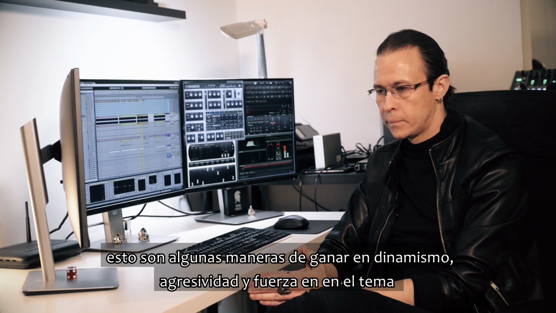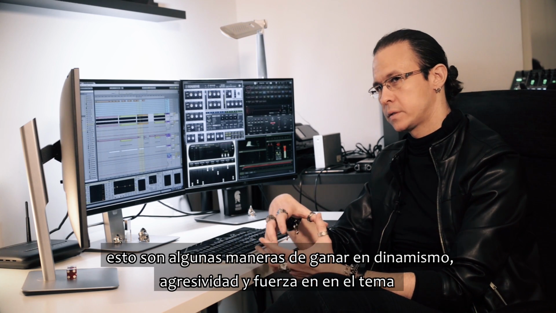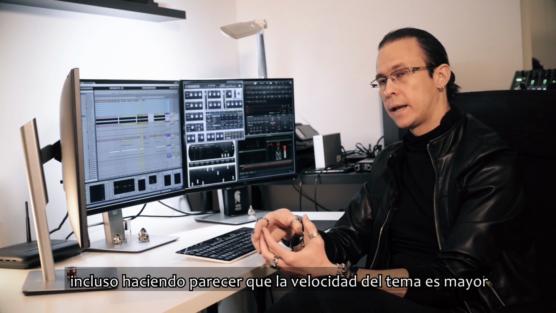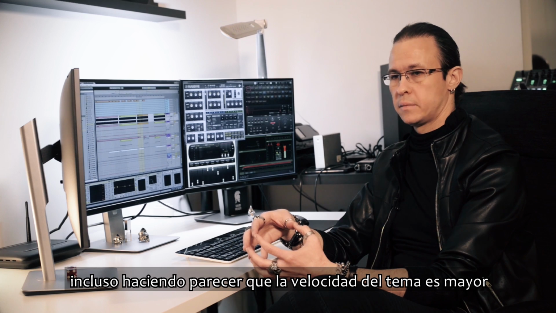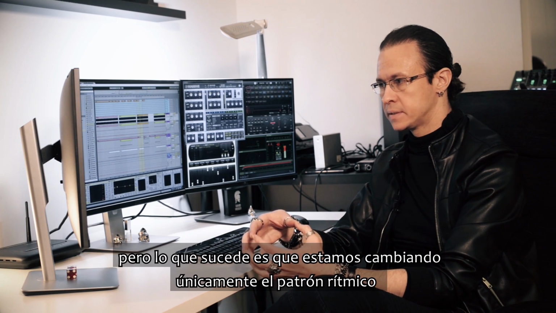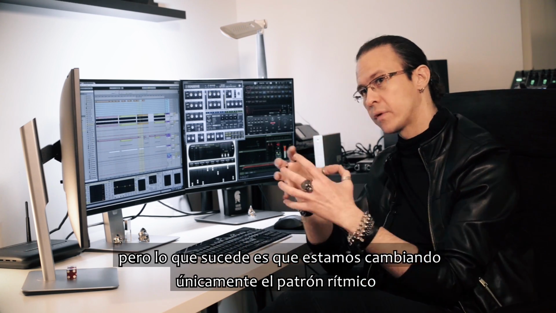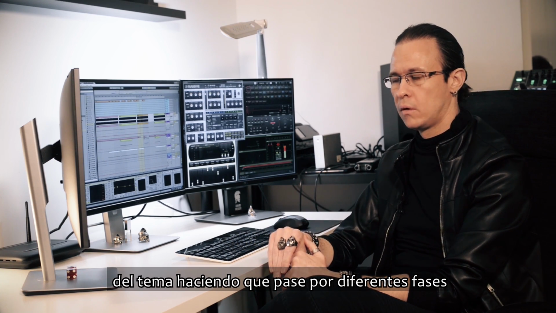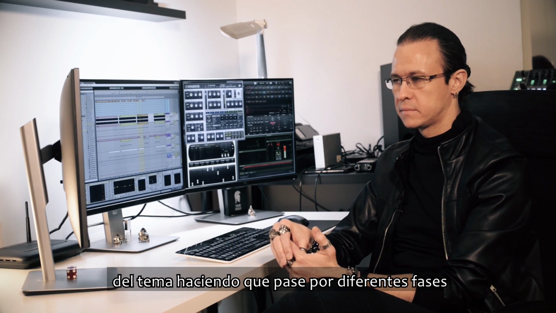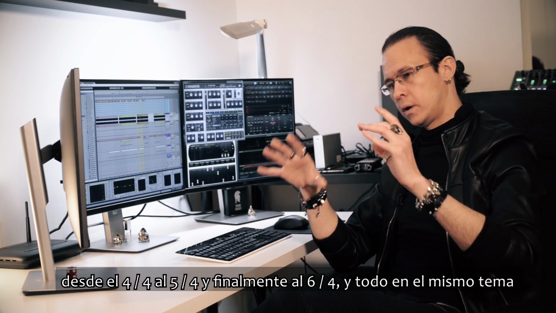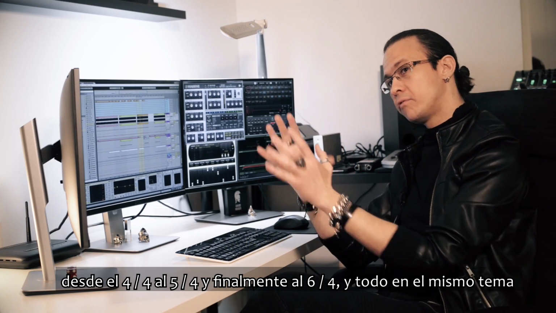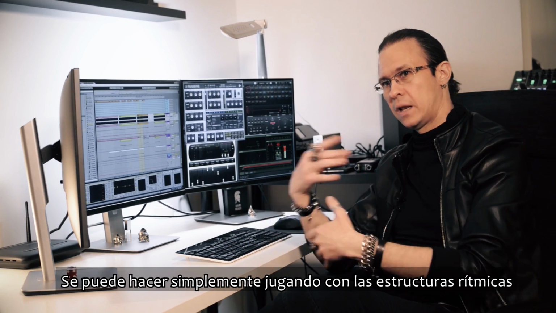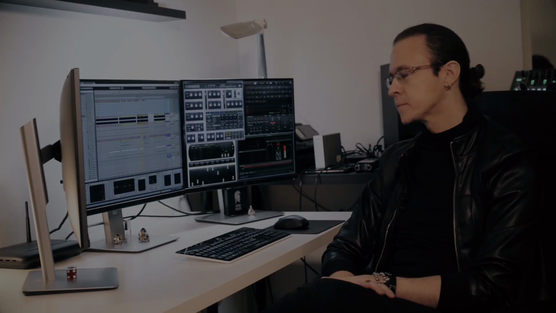These are some ways of adding a more aggressive feeling, more tension and more dynamics to the track. It seems like you are even changing the velocity of the track, but what's happening is that you are just changing the main rhythm pattern, which is a small trick to have a track with different feels, going through the 4/4, the 5/4 and the 6/4, all in the same track. You can do it, and you can add different layers of kicks for that.